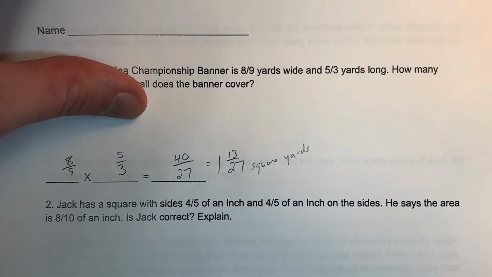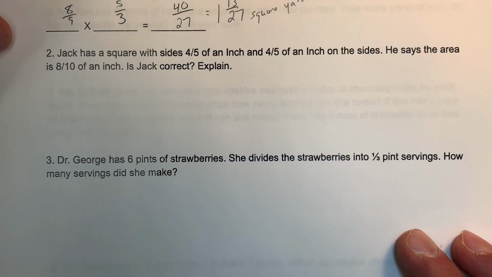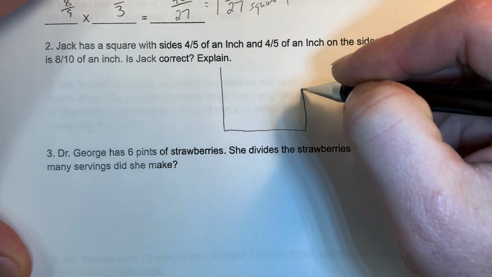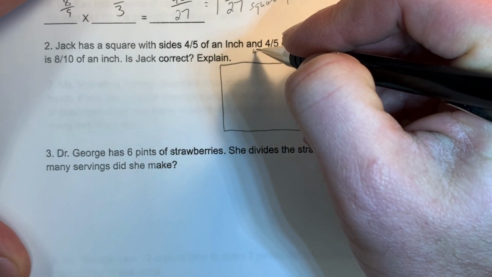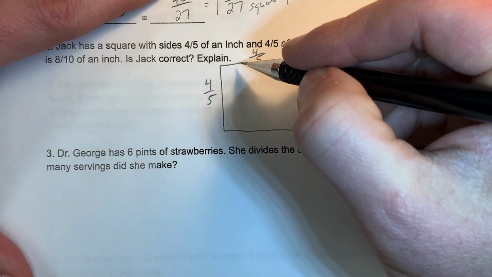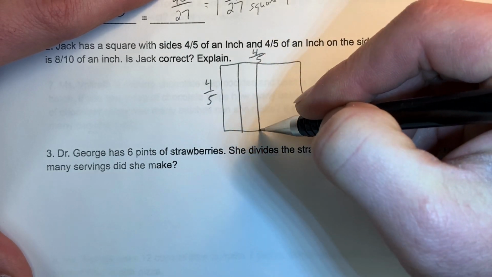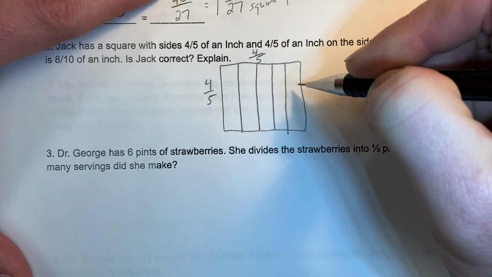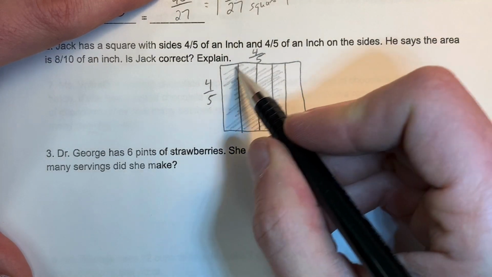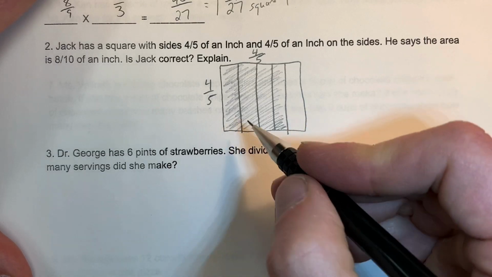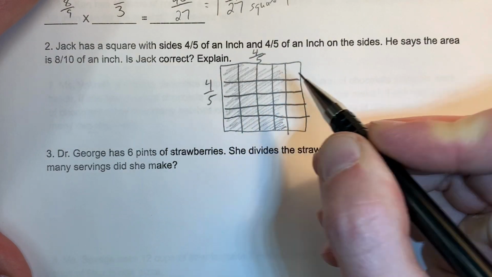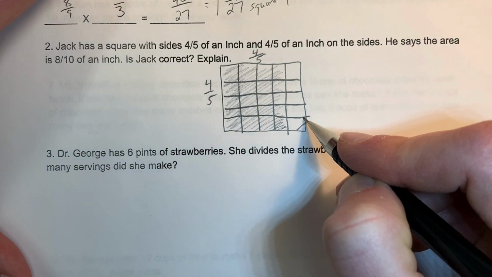So the next one, we'll do an area model on this one. So Jack has a square that's 4/5 of an inch by 4/5. So it's a square. We know all sides are 4/5 of an inch. So I'm going to break that down into five sections for the whole yard, and then I'm going to use 4/5 of this for the top. And then I'm going to break it down for this side into 5 sections. And I only need 4 of those.